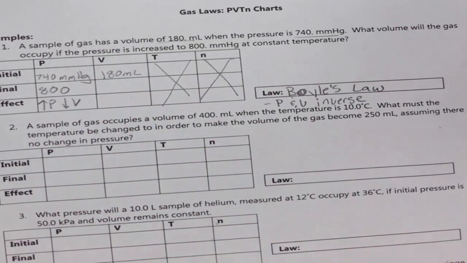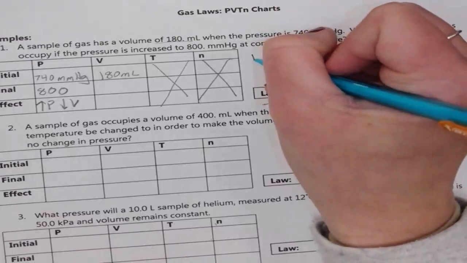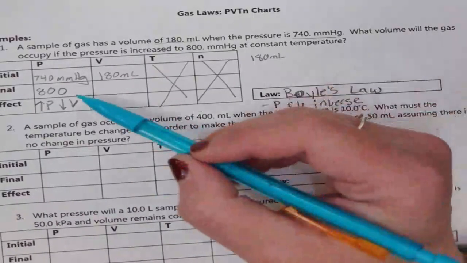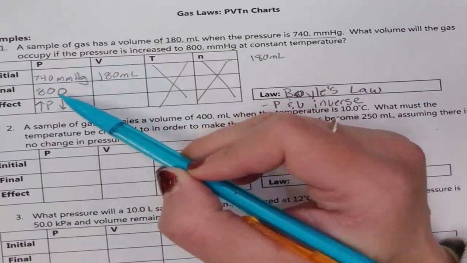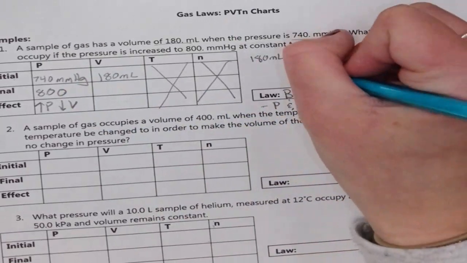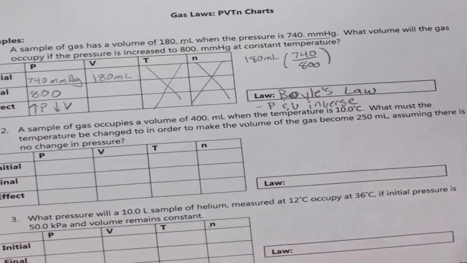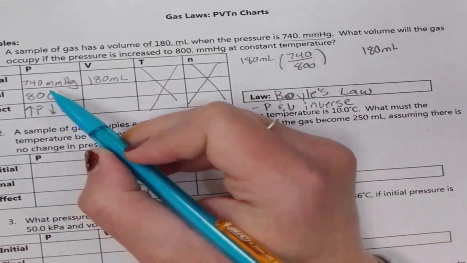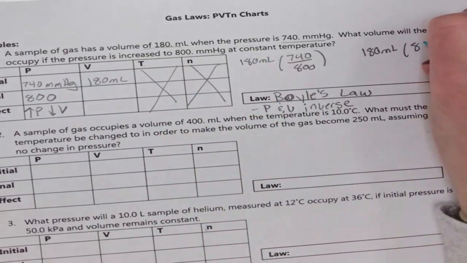So, to set this up, my volume started at 180 milliliters. Now, I want to know what is the new volume. My pressure is essentially a ratio. So I could put 740 over 800, or I can take my volume of 180 and arrange my ratio to where 800 is over 740.